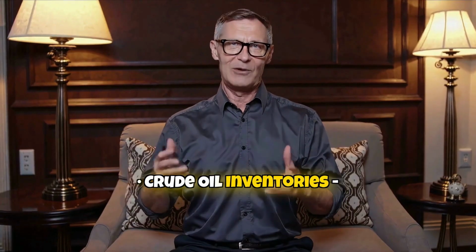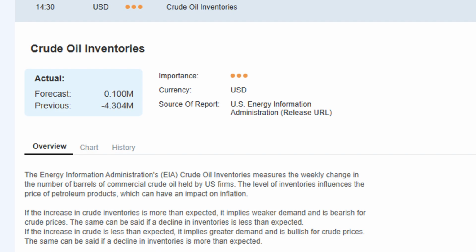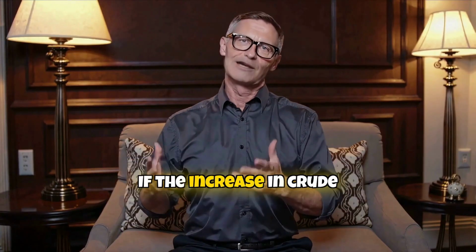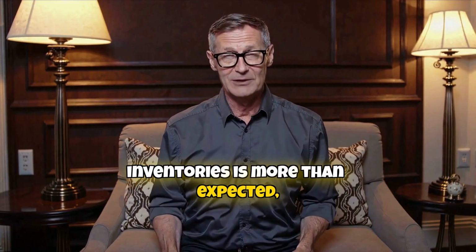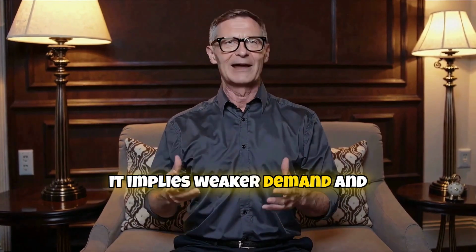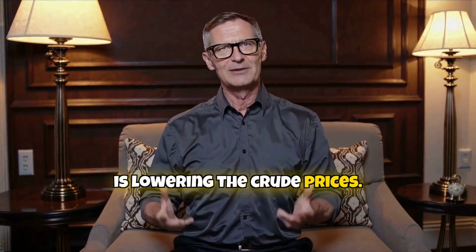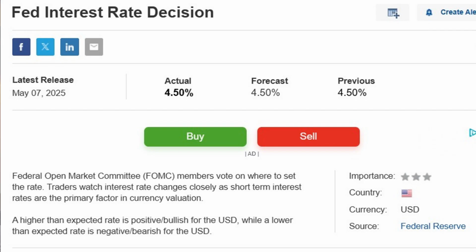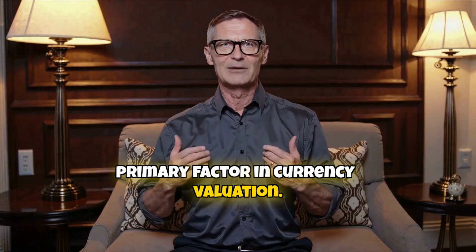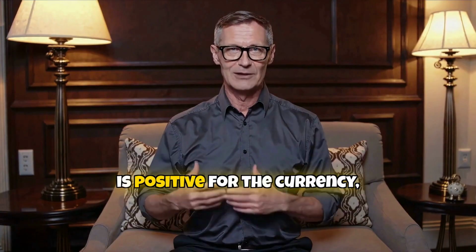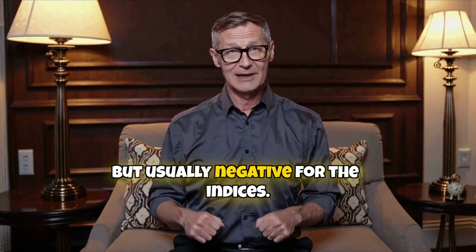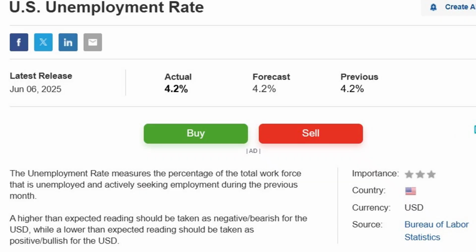Crude oil inventories measures the weekly change in the number of barrels of commercial crude oil held by U.S. firms. If the increase in crude inventories is more than expected, it implies weaker demand and is lowering the crude prices. Interest rate decision. Traders watch interest rate changes closely, as short-term interest rates are the primary factor in currency valuation. A higher than expected rate is positive for the currency, but usually negative for the indices.